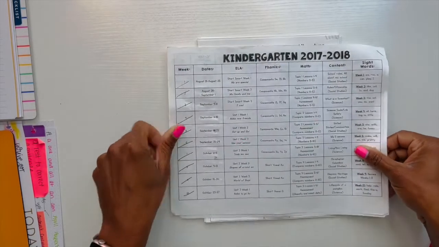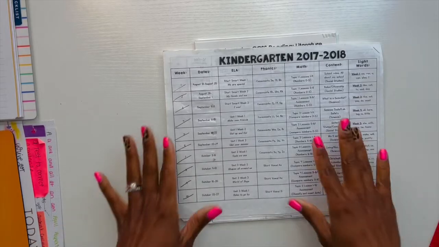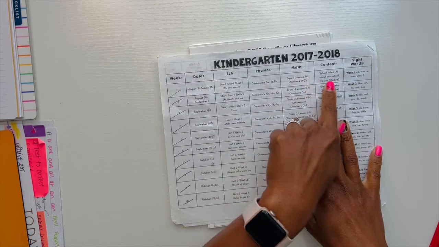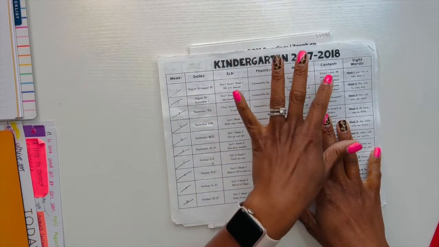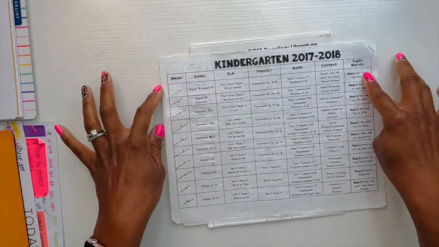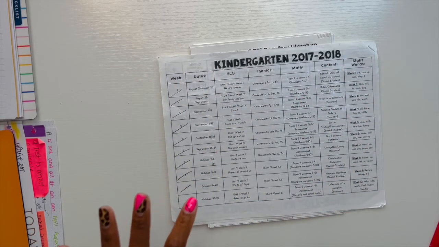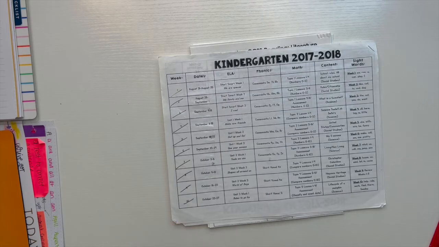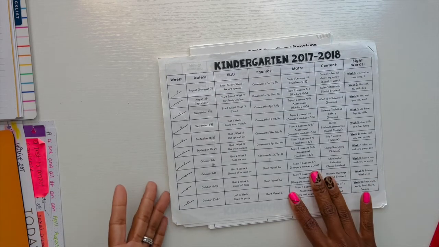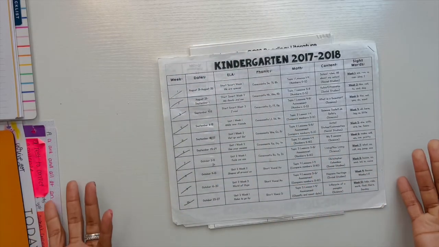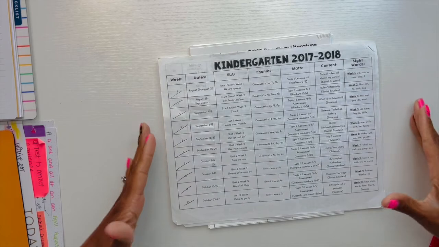It's a nice little spreadsheet that started out with the first week of school, what you would be doing in ELA, phonics, math, and any other content areas like science or social studies, and then whatever the sight words were. If you teach upper grades, if you have high frequency words, you can make your own little spreadsheet so that you can have a snapshot, because sometimes the pacing guides can be pages and pages and pages, and this is condensed into like 4 pages printed front and back, so really only 2 pages. So it has a nice little snapshot for you.